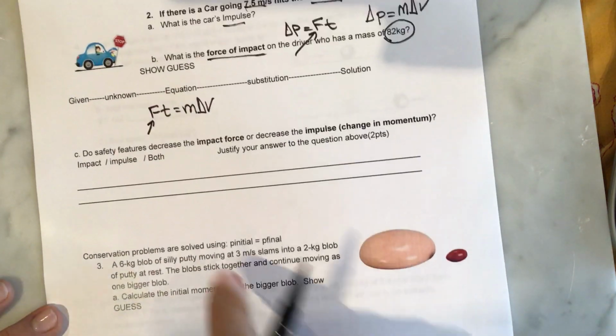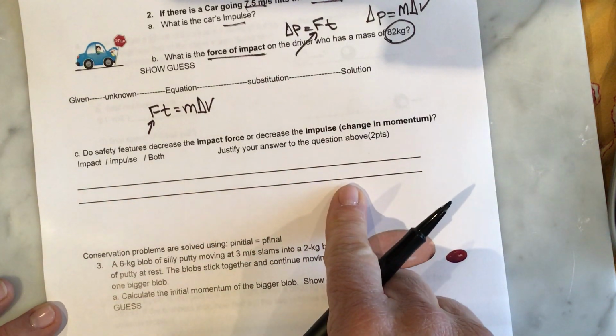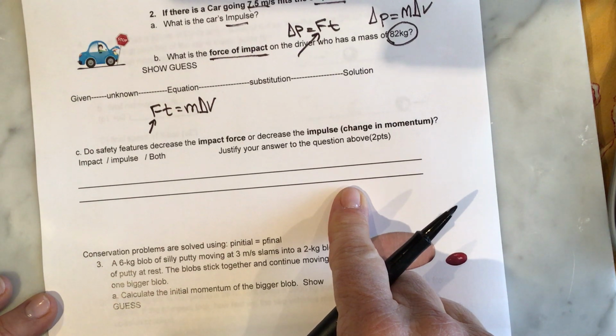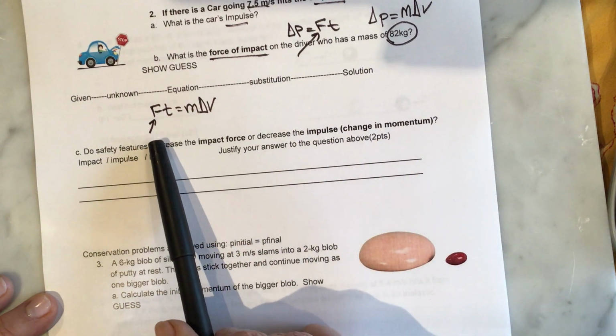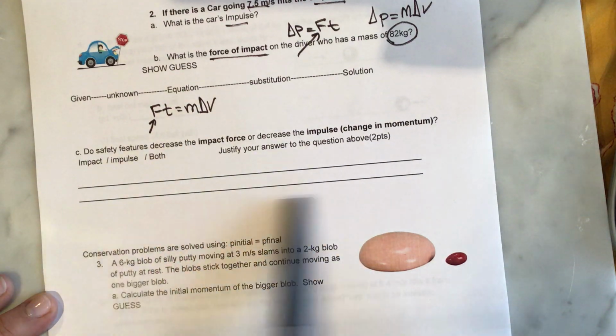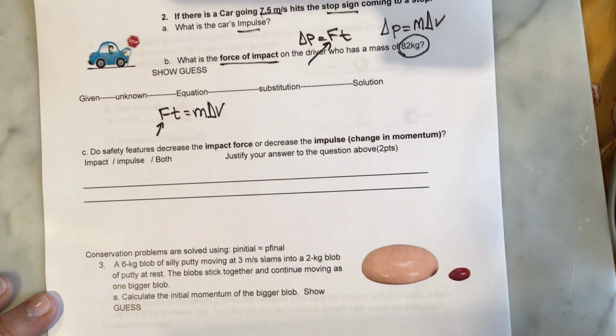This comes from your readings and your movie watching about safety features, and I'm really asking you to think about, are we trying to change the force, the time, or a combination of both? And explain to me how you do that.